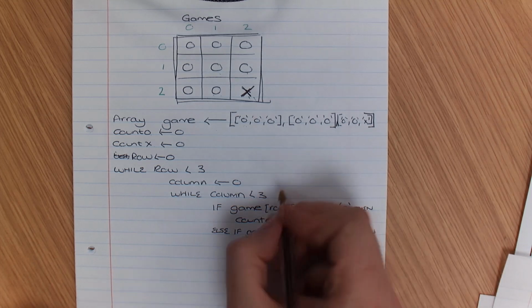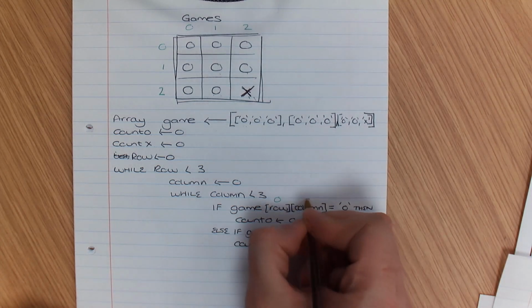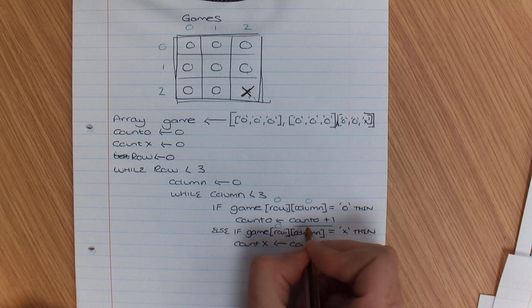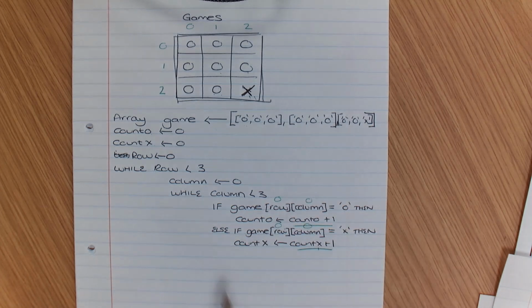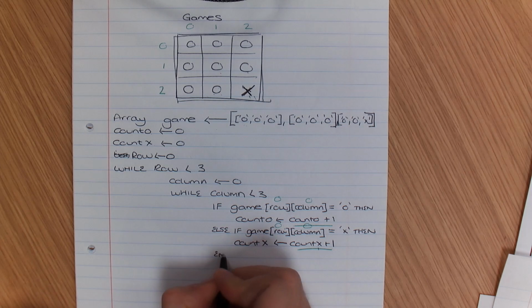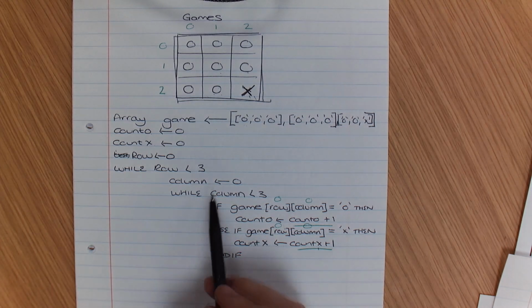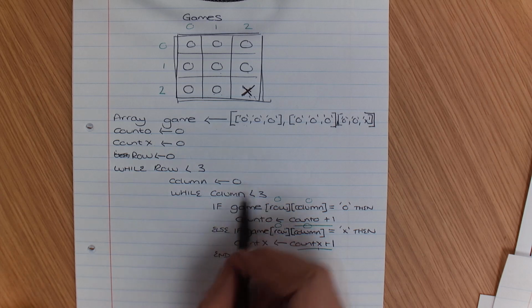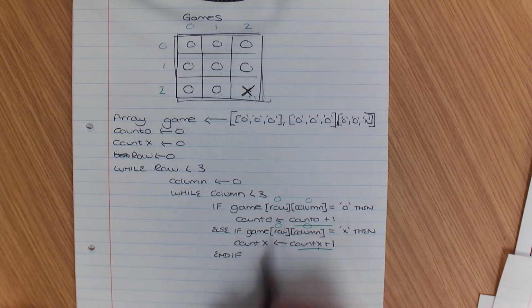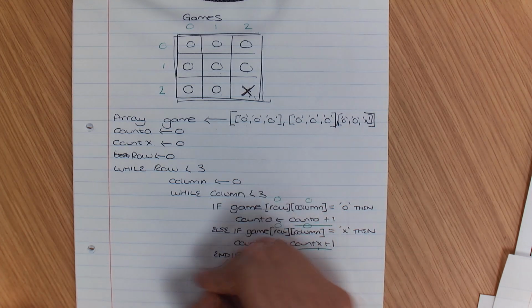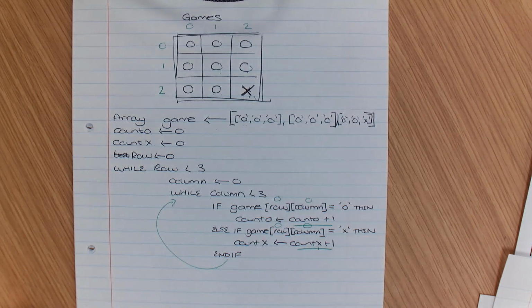But we know that the first time it's going to be 0, 0 here, and 0, 0 there. But then what we need to do, I'm just going to put an end if here, is add 1 to the column. Once I've checked what's in there, I need to add 1 to the column so that this bit can do its iteration.